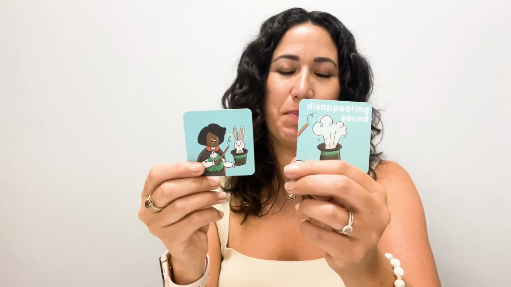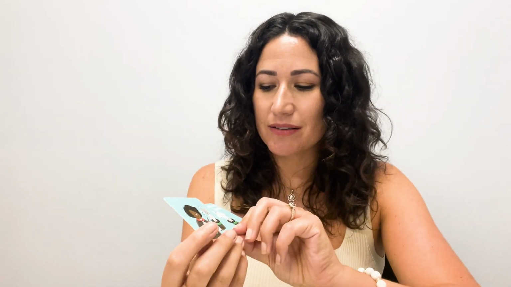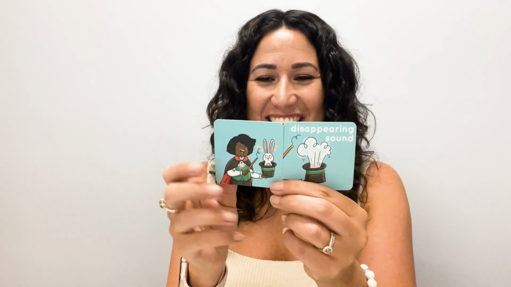So there's that one. And then our last cue that we've added in these minimal pair decks, we've got our disappearing sound, and it's like the sound has just vanished, it's gone, it's disappeared like a magician. So we say, just like magicians can make things disappear or vanish, sometimes our last sound accidentally disappears too.